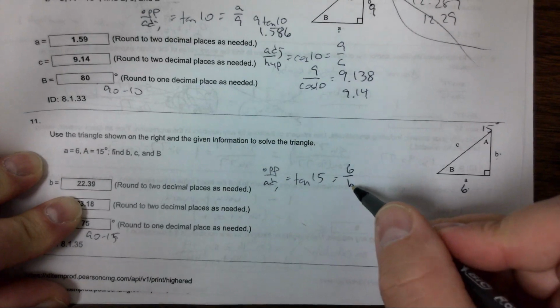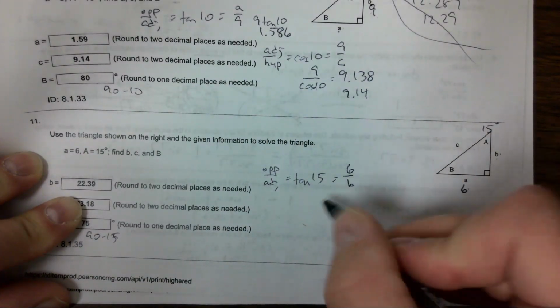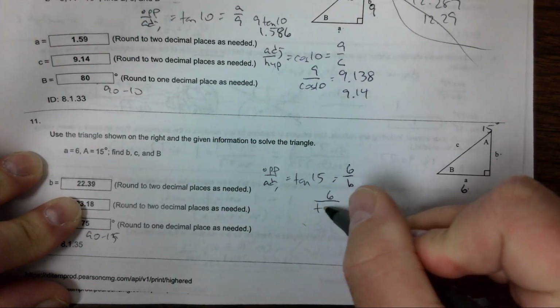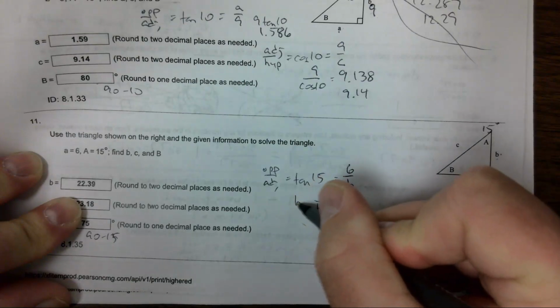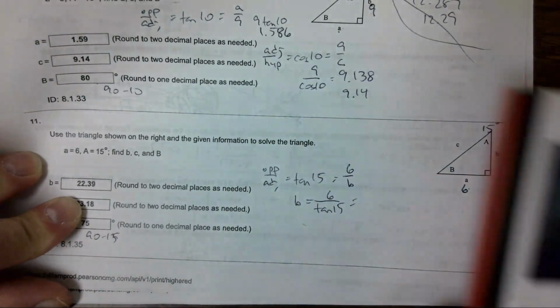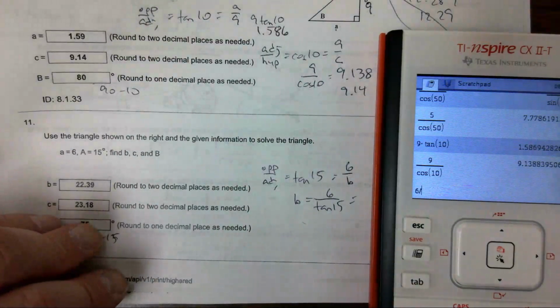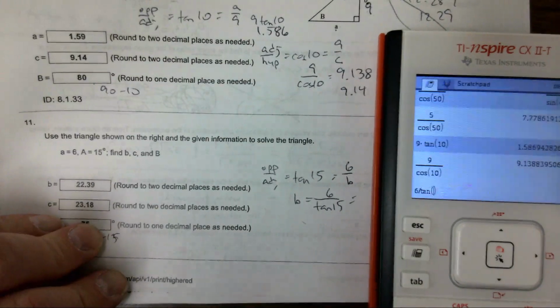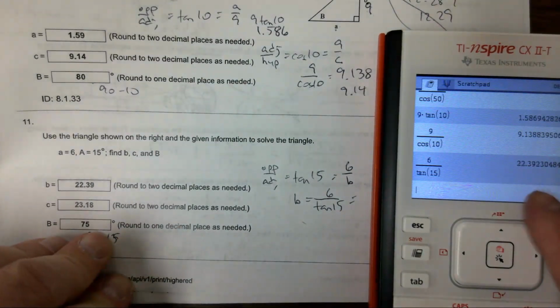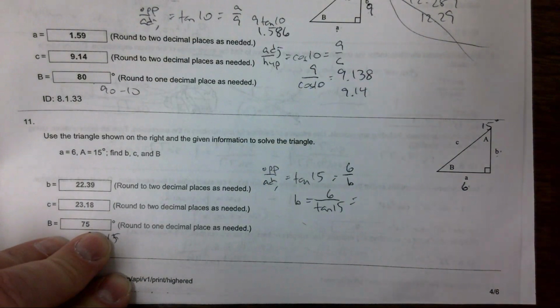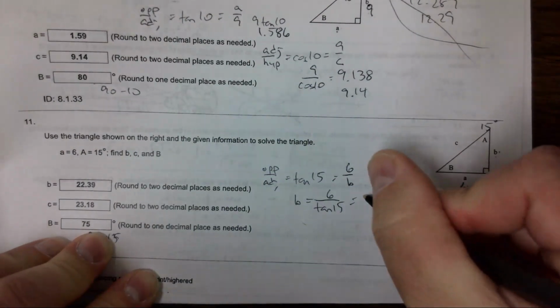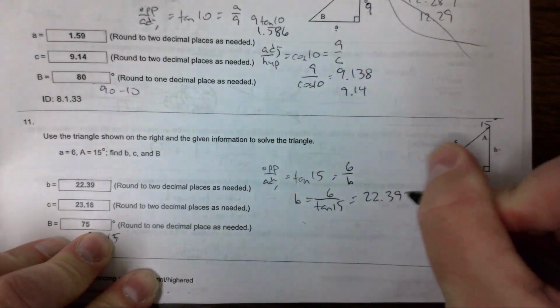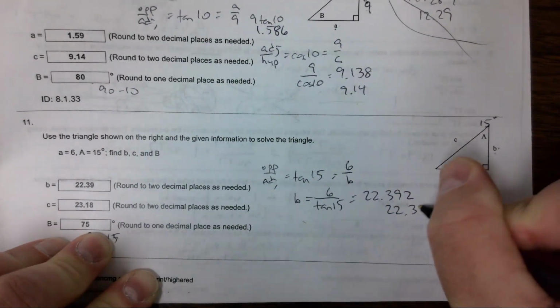So then we multiply by B and divide. So it's 6 over tan 15. 6 over tan 15. That's 22.392. So that's 22.39.